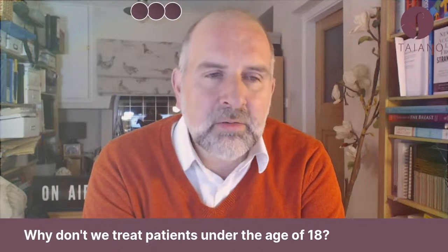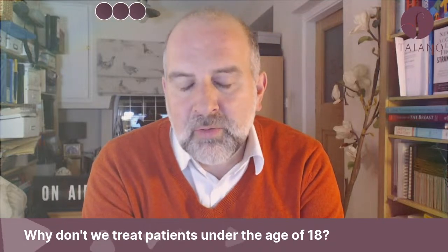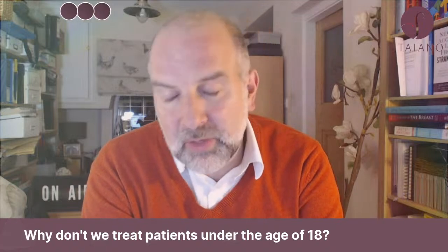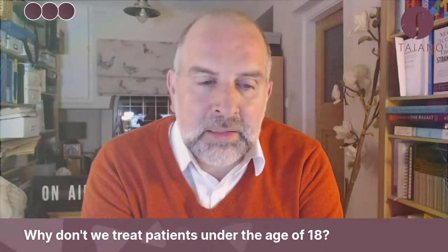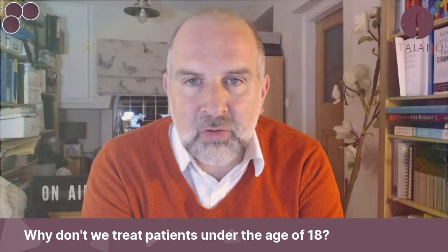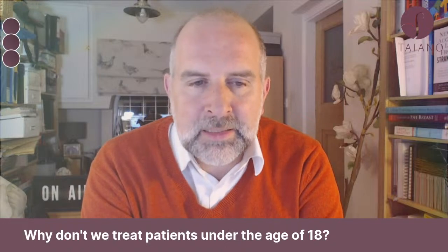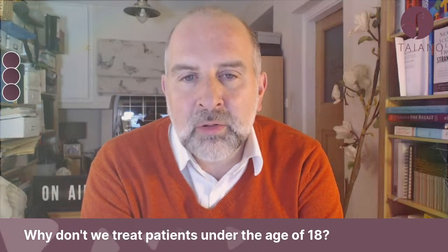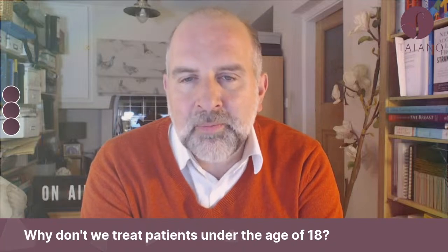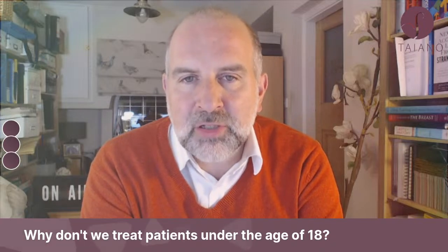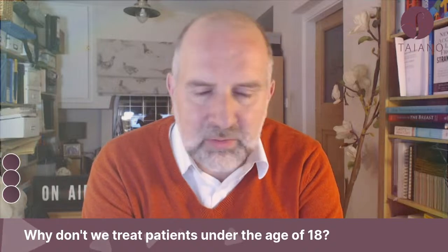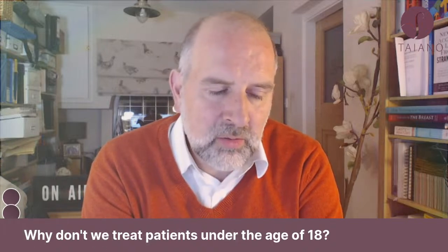You know, there's no difference from the surgical point of view, but officially anyone under 18 is classed as a child, and the regulations about treating children are very strict. And it's just not worth us going through all those regulations, because it's not a huge number of patients that want treatment, maybe moles and what have you on children.